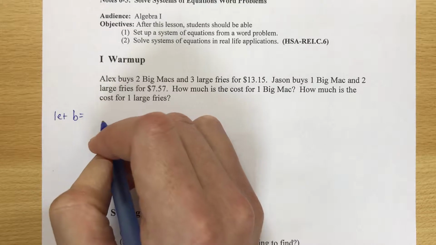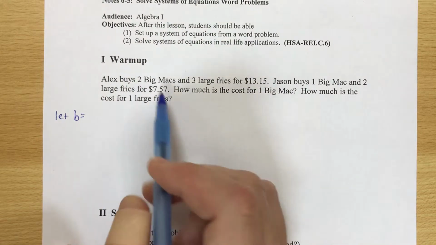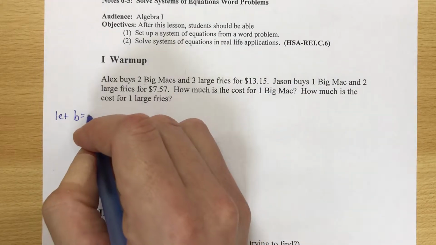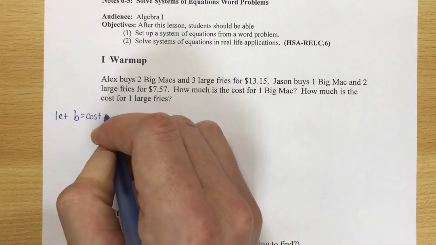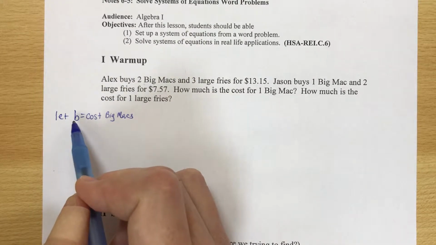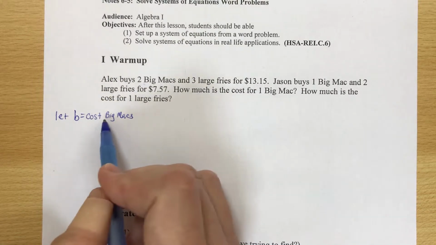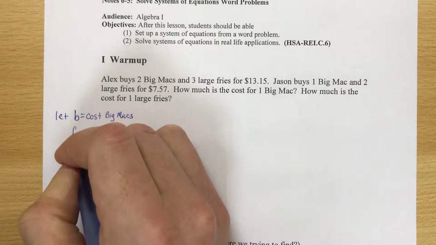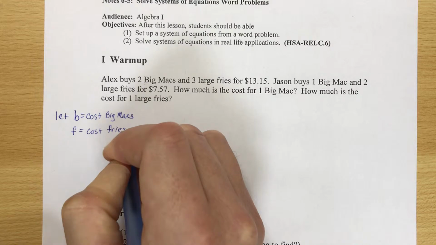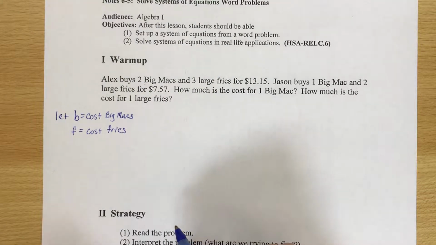Now the B is not going to be the number of Big Macs. They tell me how much Alex and Jason buy. What we don't know is the cost. If you want to use capital letters, that's also fine. B is for Big Macs, and let F equal the cost of the large fries.